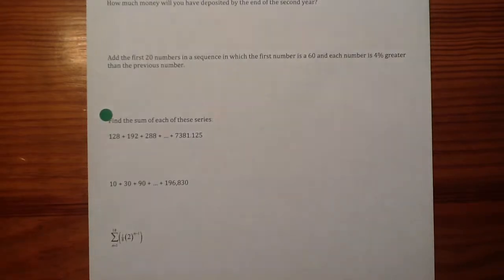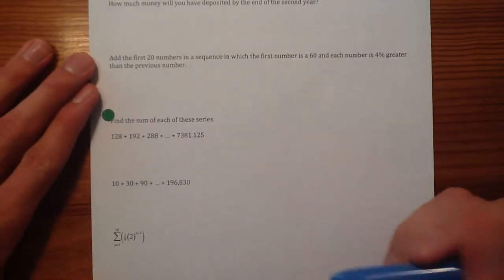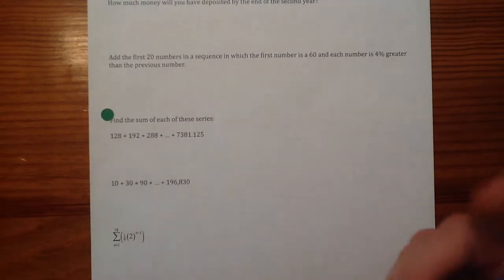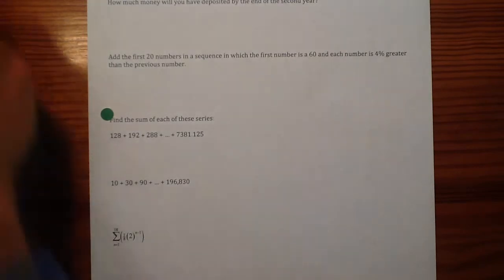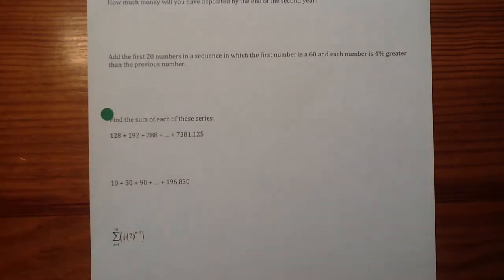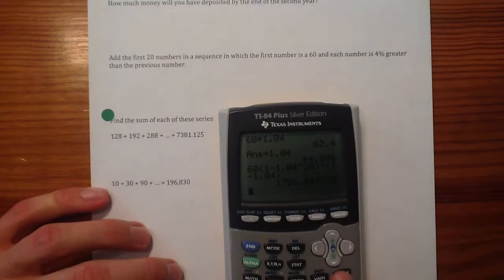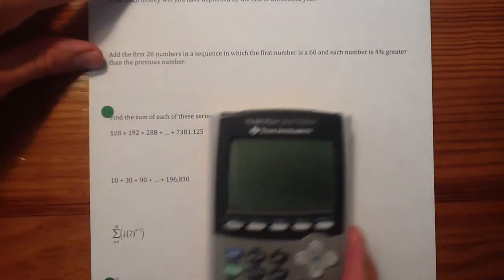Okay, let's find the sum of each of these, and we're down here about halfway down on the front side of the paper. And if we're going to find the sum of these, first of all, we need to decide if they are arithmetic or geometric. So real quick in the calculator, we're going to experiment. Some of this can happen in your head, but for demonstration purposes, this is what we're going to do.